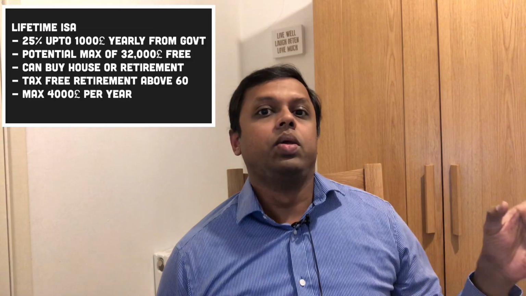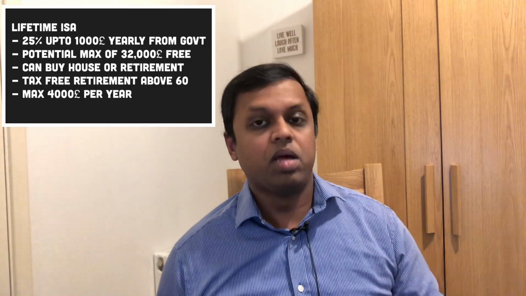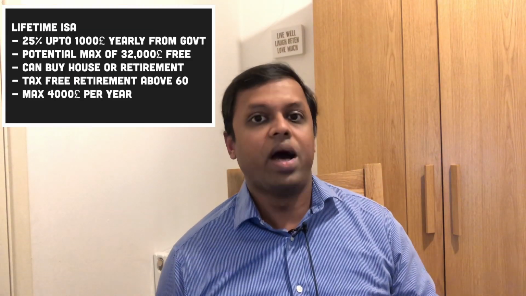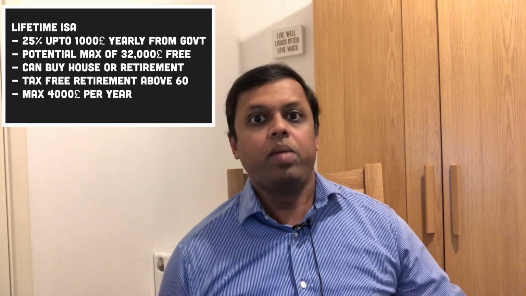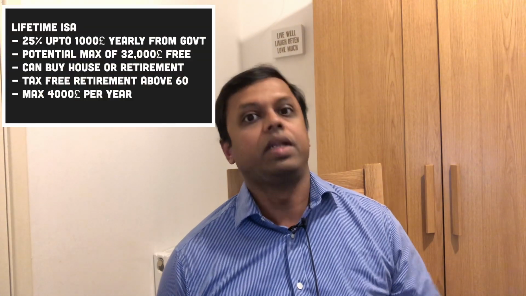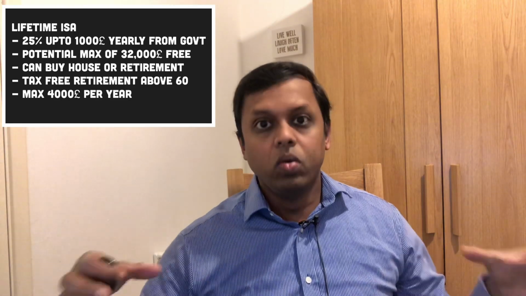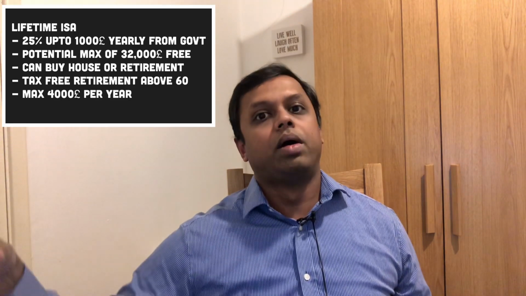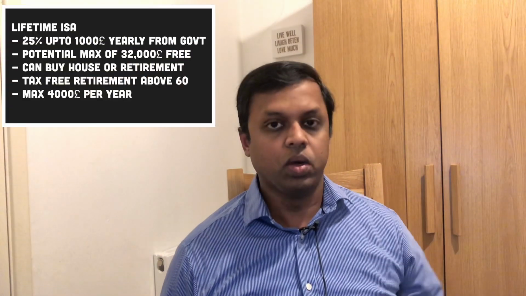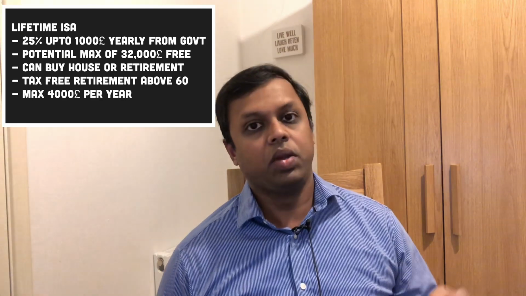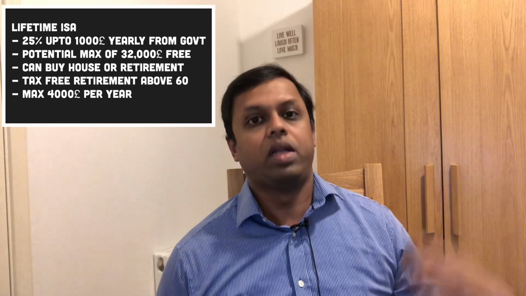You can pay a certain amount into the lifetime ISA, up to a maximum of £4,000, and the government will give you up to 25% back, which is up to £1,000, into your ISA account. They will invest, but you can't take the money out. You can use the money only for buying a property or when you retire above the age of 60. These are the only two circumstances in which you can normally take the money out of that account.